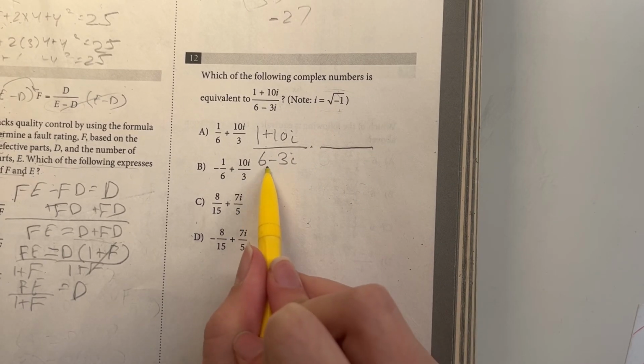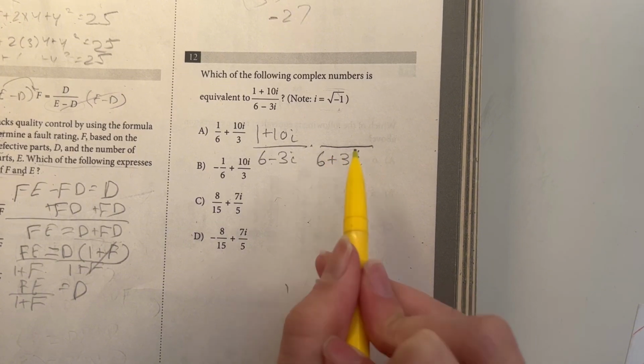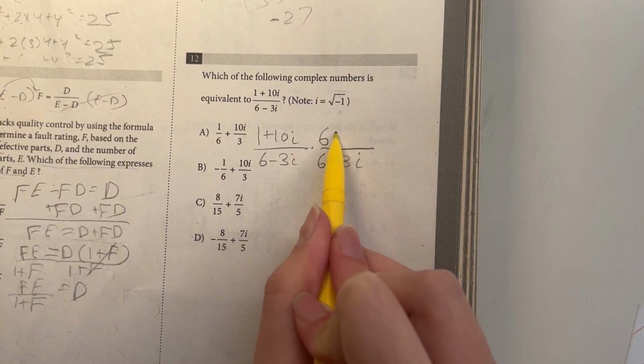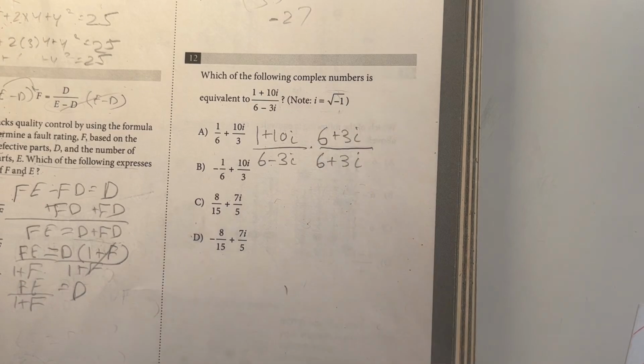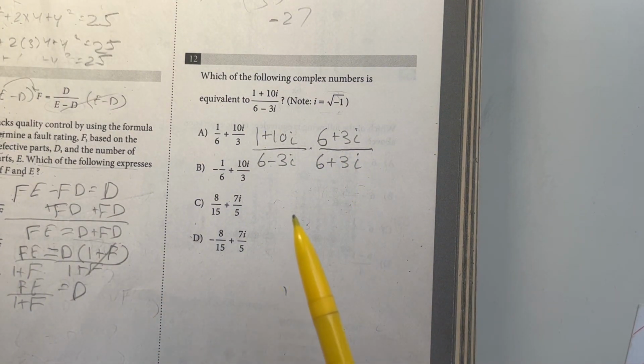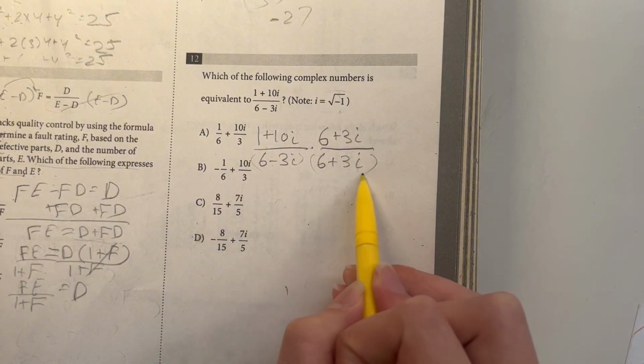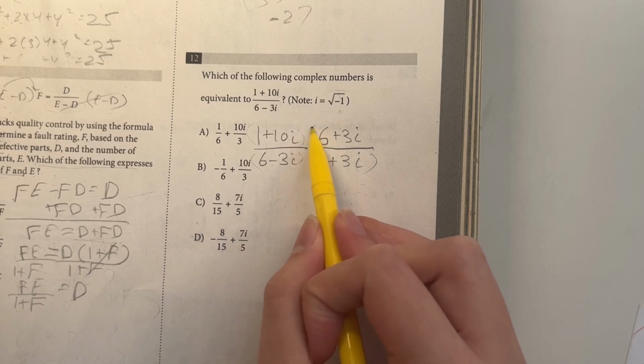So instead of subtraction, it's going to be addition, plus 3i, and then I'm also going to multiply the same thing to the numerator. And the reason why you can do this is because 6 plus 3i divided by 6 plus 3i is just 1. And whenever you multiply anything by 1, it's the same thing, so you can actually do that. Now let's multiply. We're going to have to use the FOIL method to multiply this out.